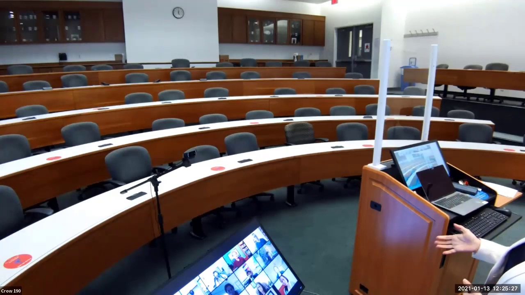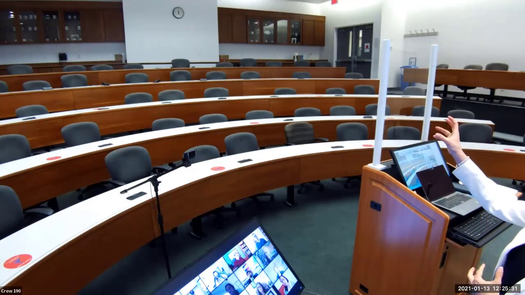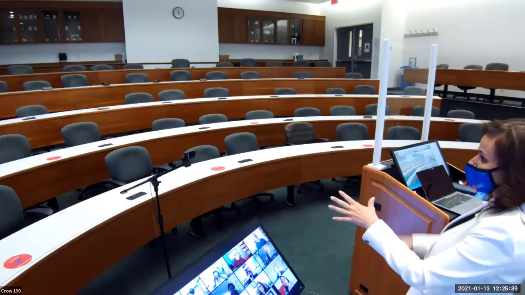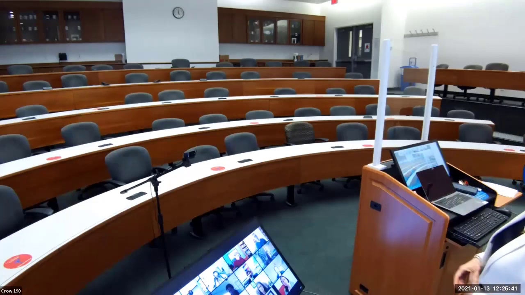And I know the Collins classrooms, for example, have that big camera, but they also have the one that's on the stand. My recommendation, if you are in that classroom, is to pick the one on the stand and really set it where you know that you're going to be looking at it the majority of the time.